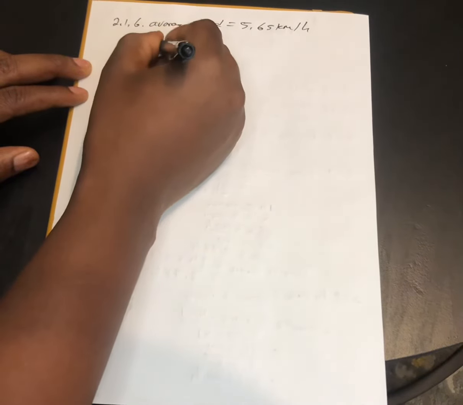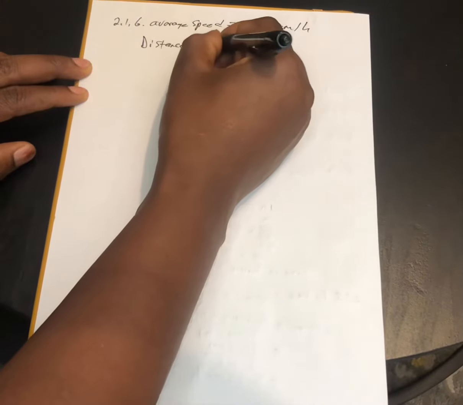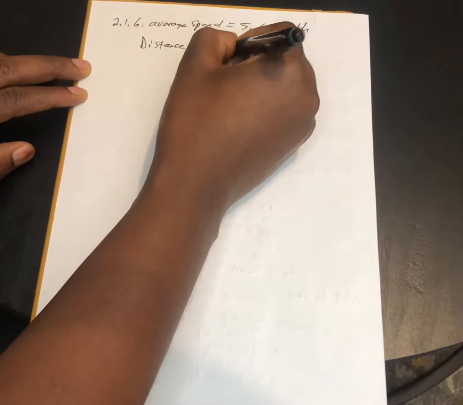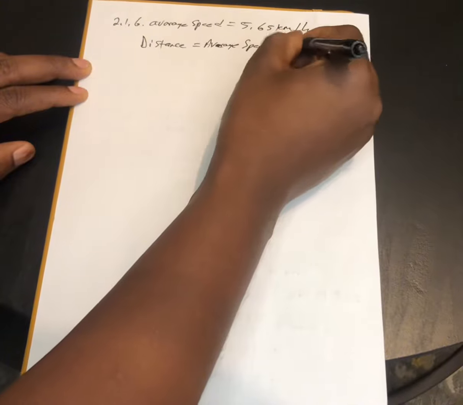So now we must calculate the expected time for him to complete the marathon. We are still going to use the very same equation, whereby distance is equal to average speed multiplied by time.